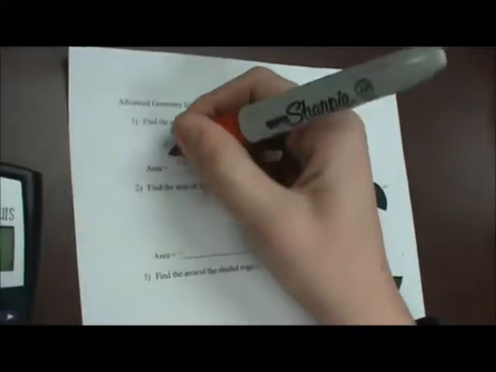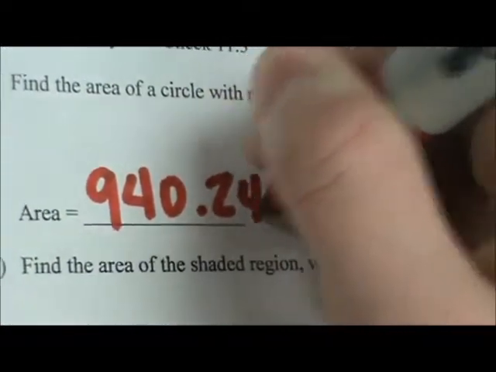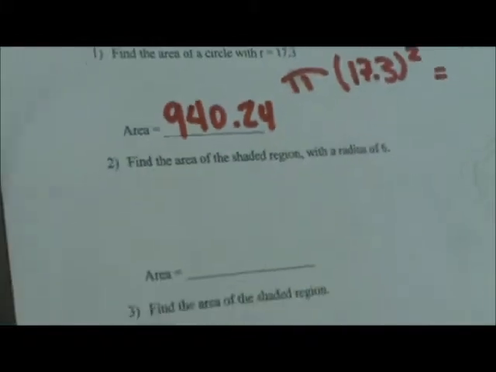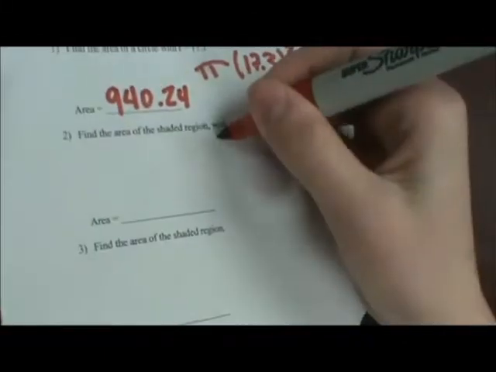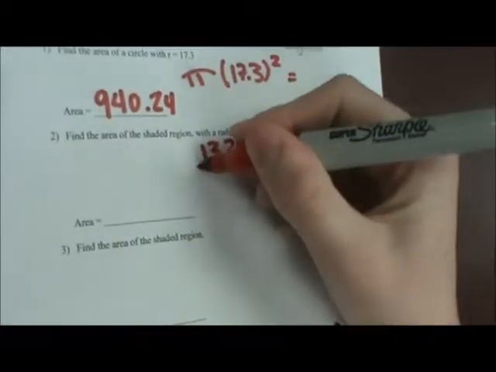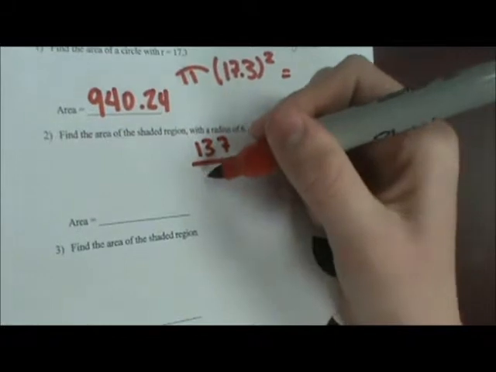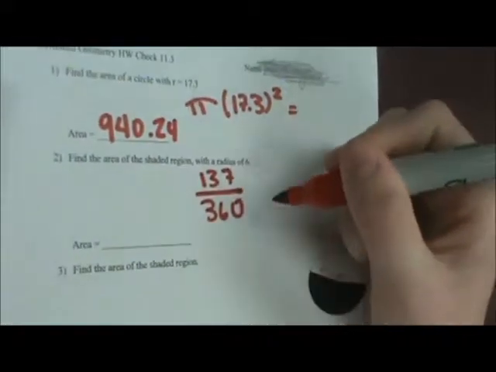Okay, for our second problem, we find the area of a shaded region with a radius of 6. So we're using the same equation that we had before, except this time we're also having to plug in the angles to find the area of just the shaded region. And since we know that we have 137 degrees of the circle, not 360, we just take 137 divided by 360, and then we times that by what we did before, pi times the radius 6 squared.